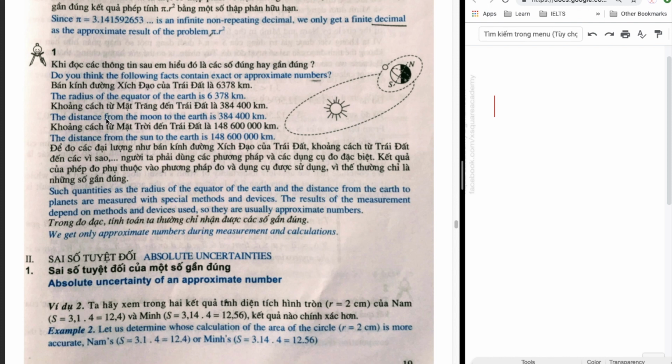The distance from the Moon to the Earth is 384,400 kilometers. The distance from the Sun to the Earth is 148,600,000 kilometers.